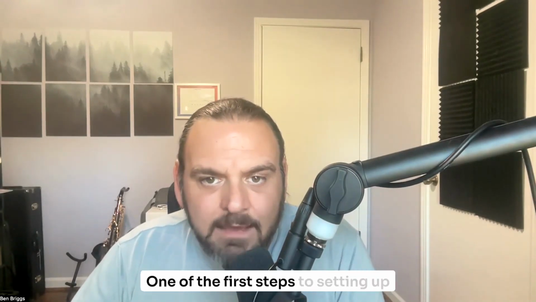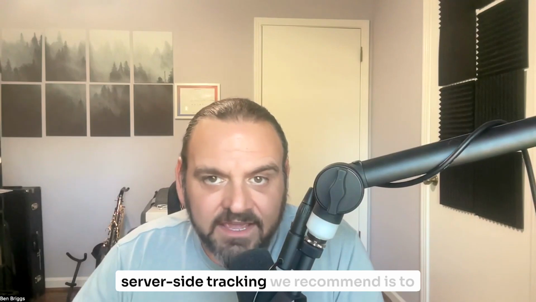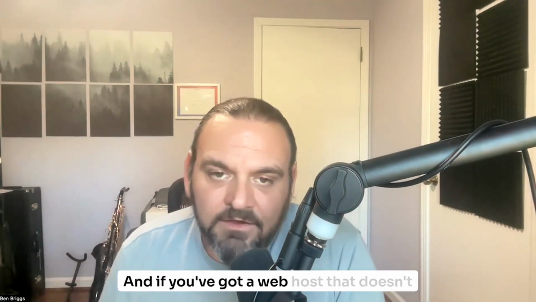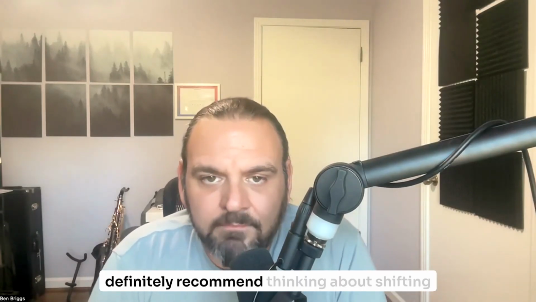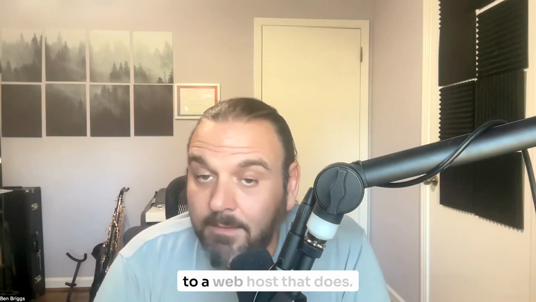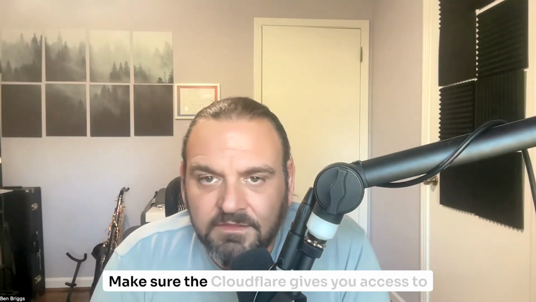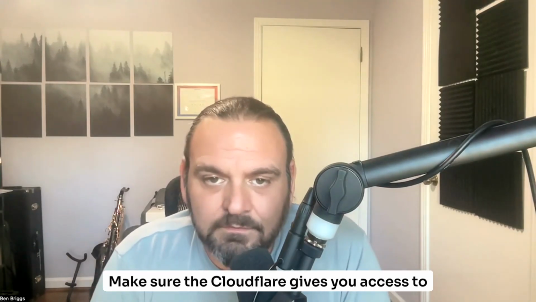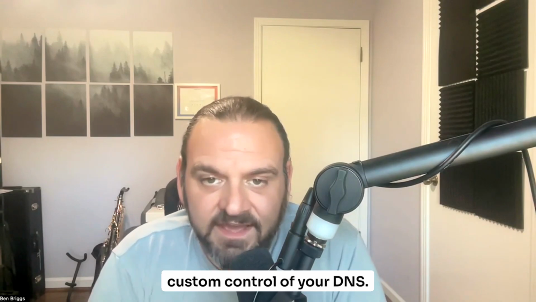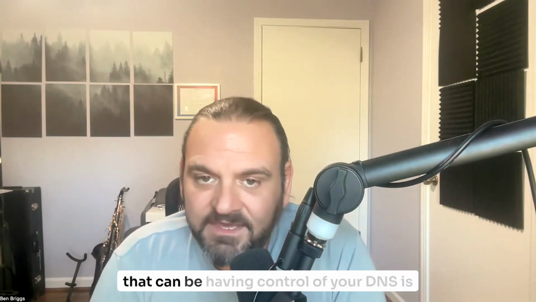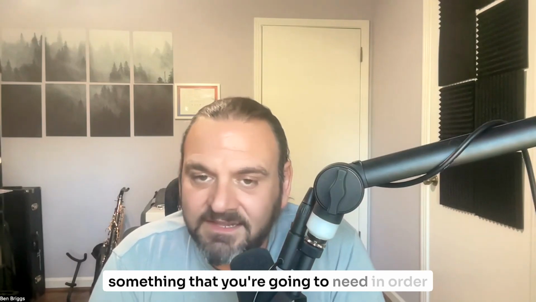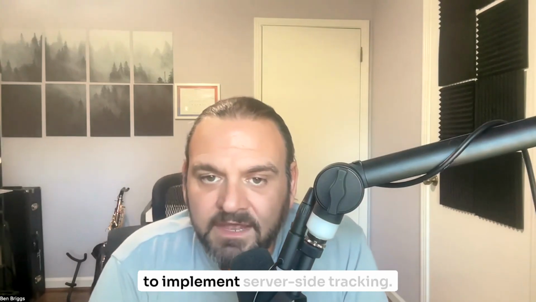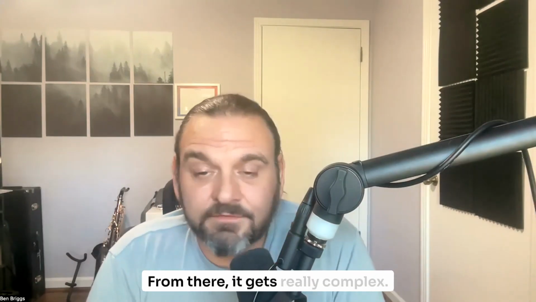One of the first steps to setting up server-side tracking we recommend is to implement Cloudflare. If you've got a web host that doesn't allow you to implement Cloudflare, then I definitely recommend thinking about shifting to a web host that does. Make sure that Cloudflare gives you access to custom control of your DNS, because having control of your DNS is something you're going to need in order to implement server-side tracking. From there, it gets really complex.